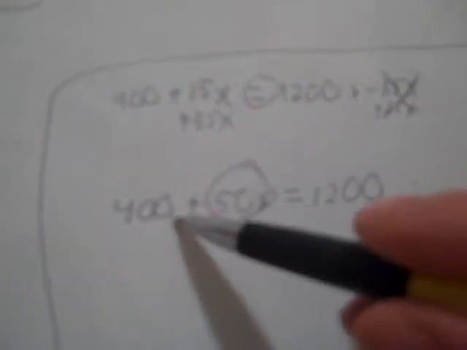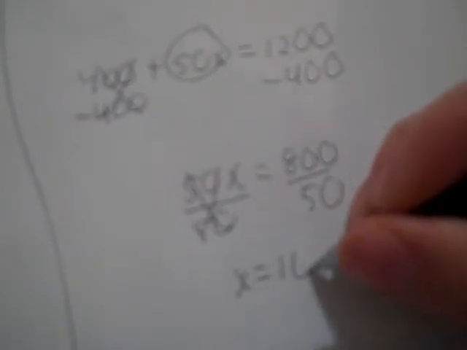Okay, so here's my x term with a coefficient of 50. We have to undo the 400. So 50x equals 1,200 minus 400, which is 800. Divide by 50. Divide by 50. And that is going to be 16. Okay, so 16 months.